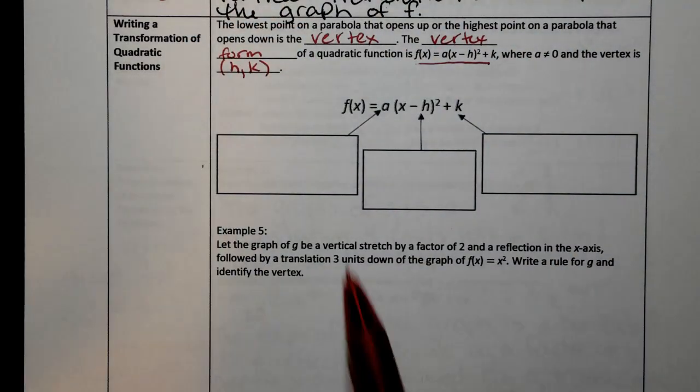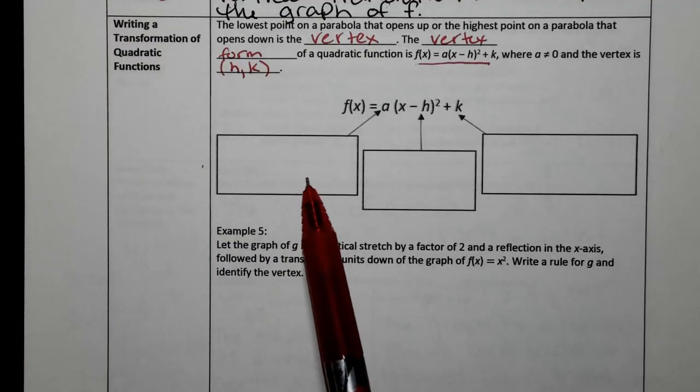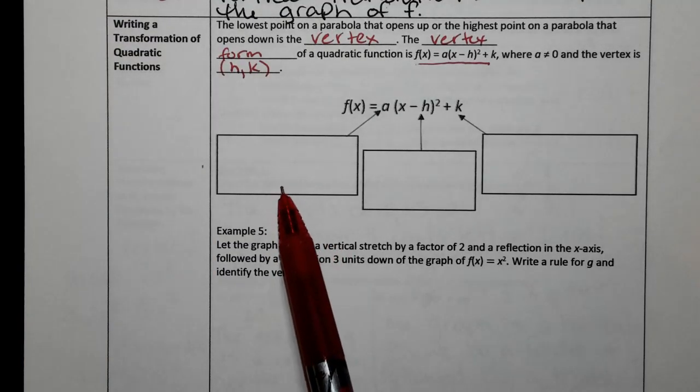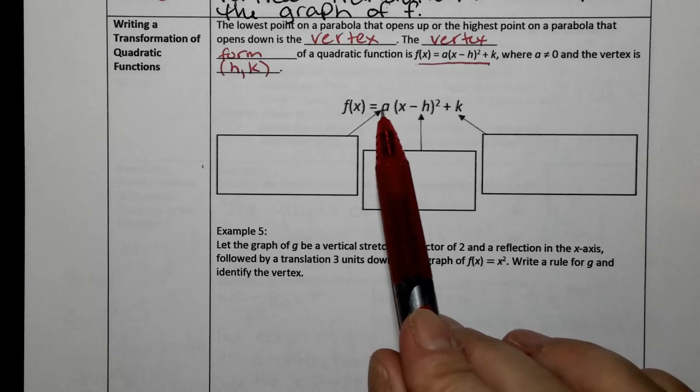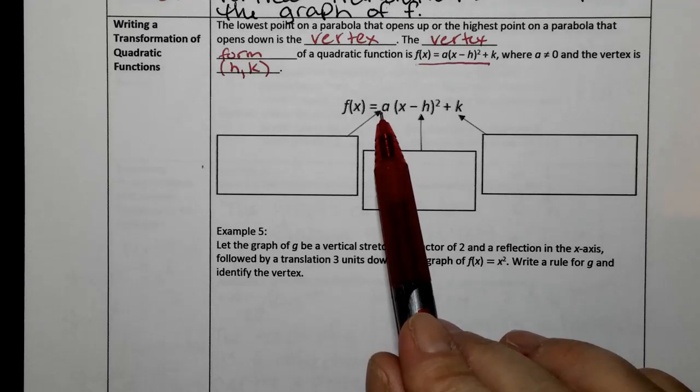All right, so we're gonna fill in the spots here, so that way maybe it'll help you, all right? If the A is in front, it indicates a reflection on the x-axis. It can also indicate a vertical stretch or shrink.